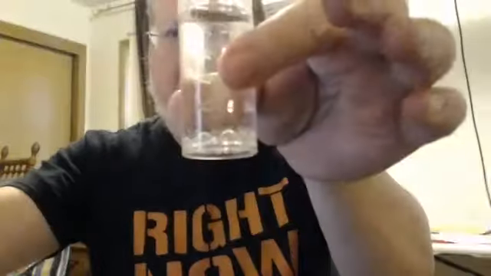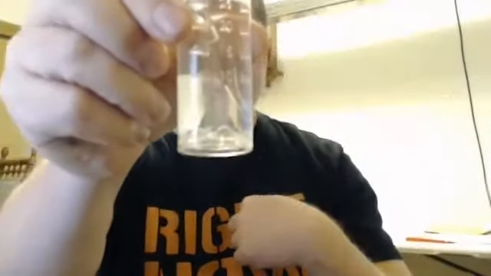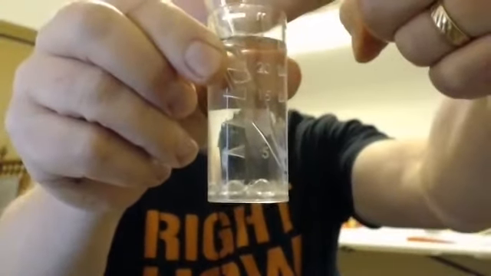To do the snapping, we place the ampule in here. I will be applying pressure at 90 degrees to the ampule, and it will snap this off right here. You will hear it snap, and this is now full.